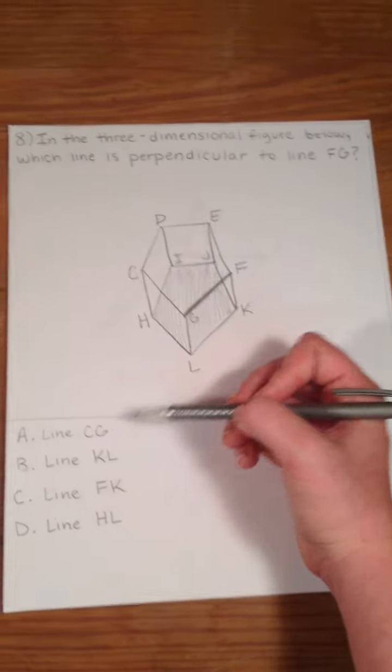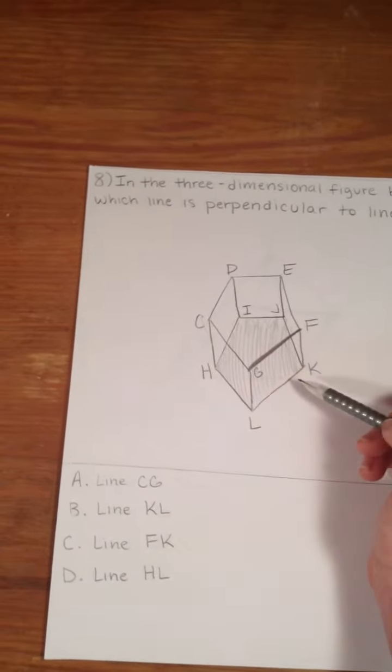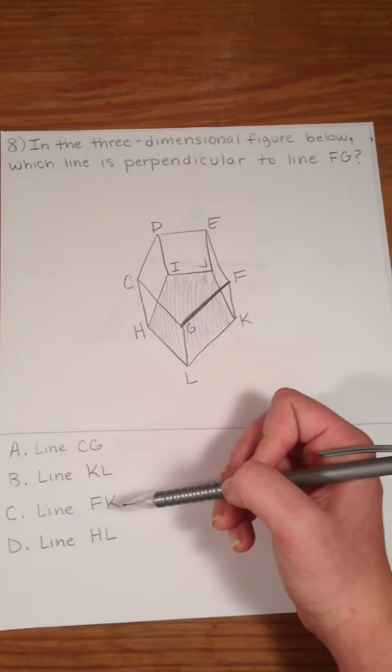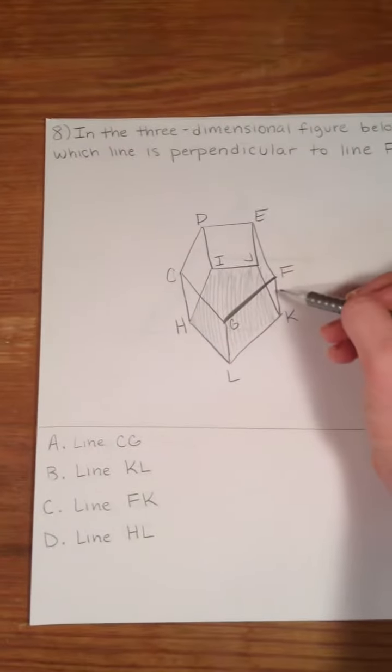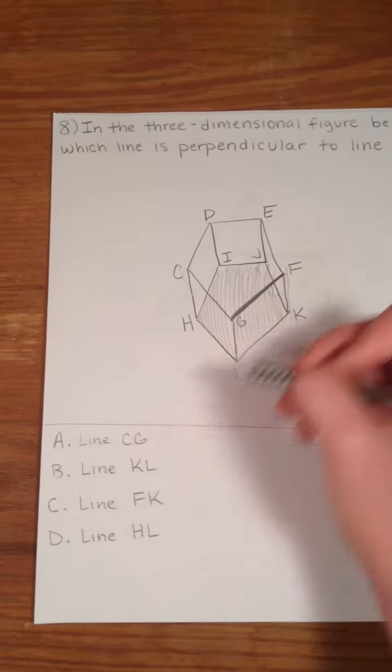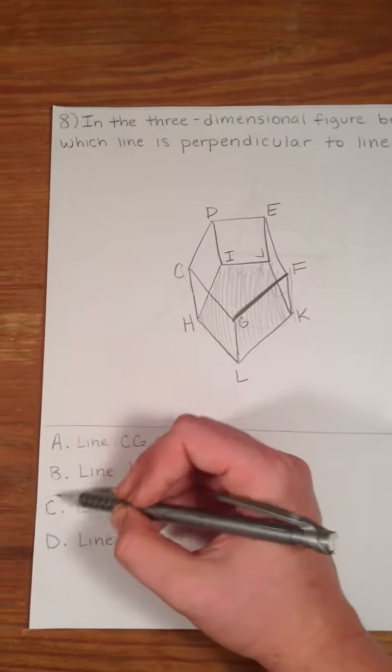Choice B is line KL. KL doesn't even touch FG, so that can't be the answer either. Choice C is line FK. It meets with FG and forms a right angle since this is a square. So the answer to number 8 is C, line FK.